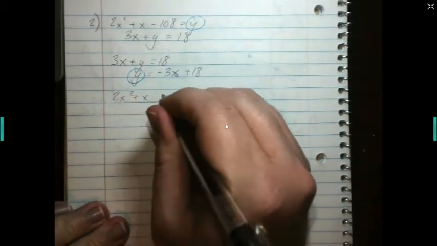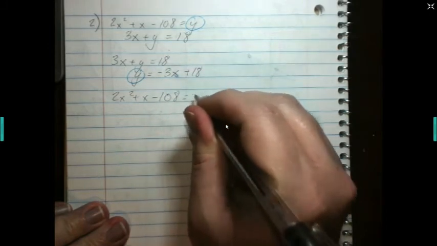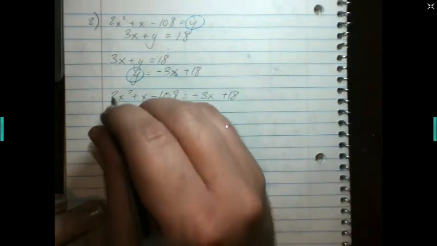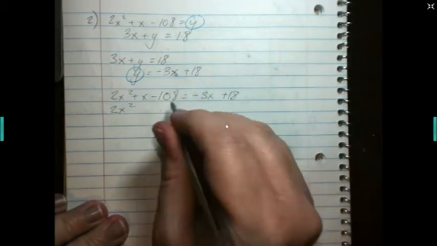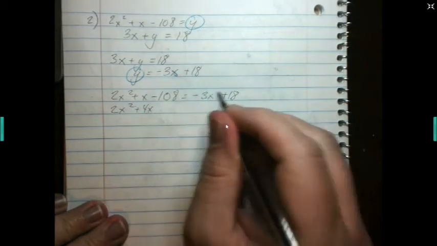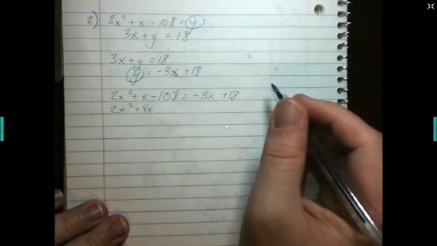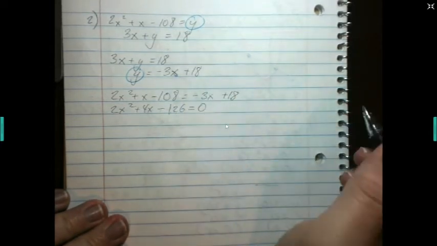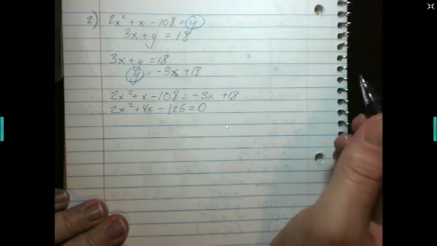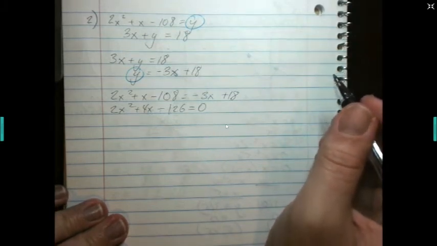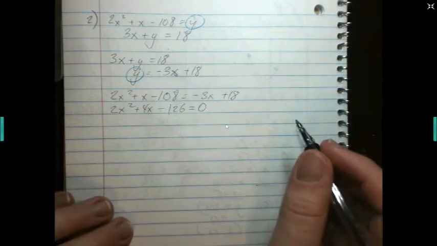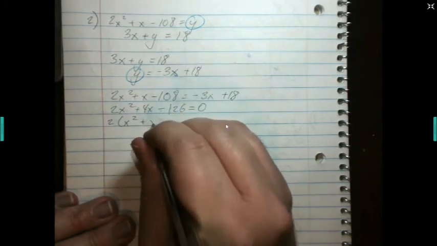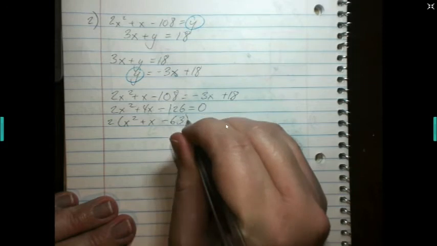2x squared plus x minus 108 is equal to negative 3x plus 18. Don't let any of this get in your way. Well, we're going to have 2x, add the 3x over, so plus 4x. Subtract the 18 over. That's going to be negative 126 equals 0. You have a couple options here. You can definitely use the quadratic formula. I think a lot of people will use the quadratic formula, so I'm going to factor to show an alternate method. So that's going to be factor 2 out, so plus x minus 63 equals 0.